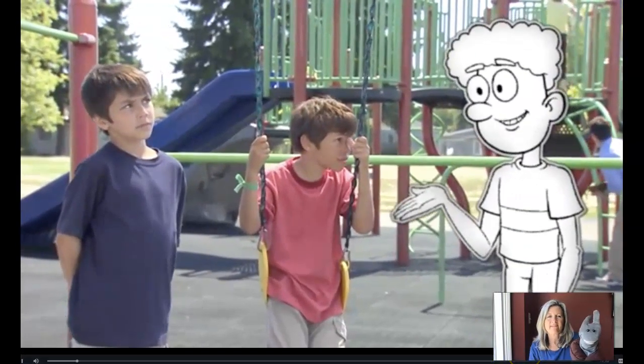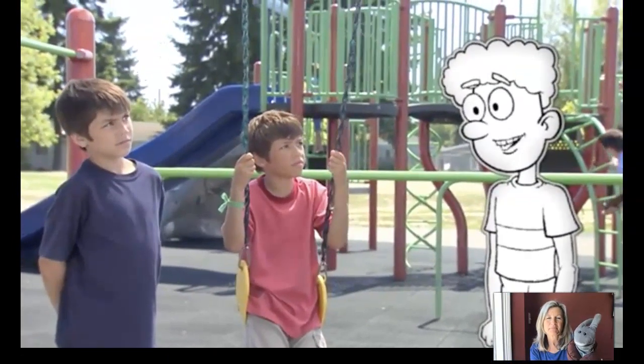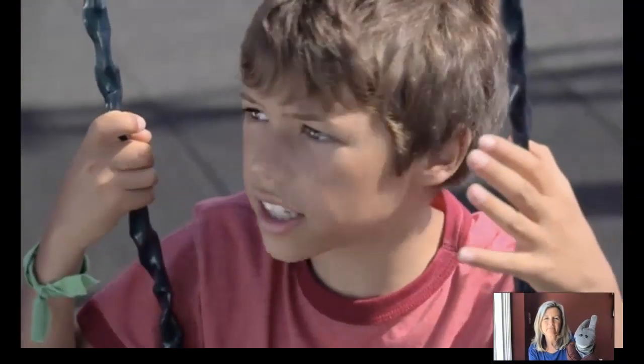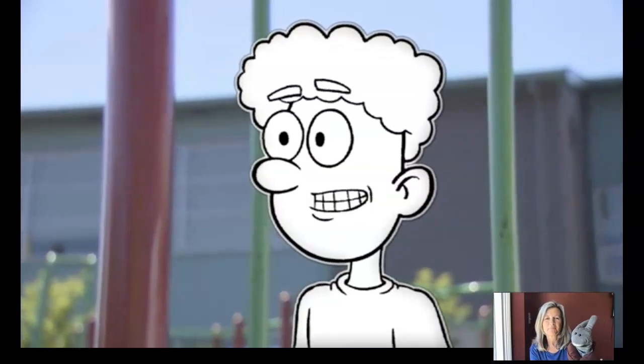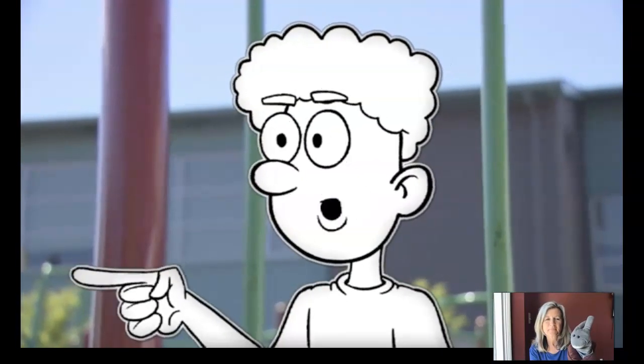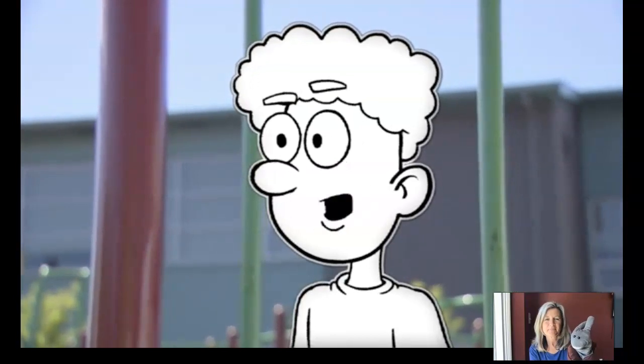So swinging is supposed to be fun, right? But it doesn't look like you're having much fun. What's the problem? Travis is trying to take the swing from me, and I got here first. But he's not even swinging. He's just twisting around. It sounds like you're stuck, and you're not going to be able to swing your way out of it. I think this calls for the problem-solving steps you learned.